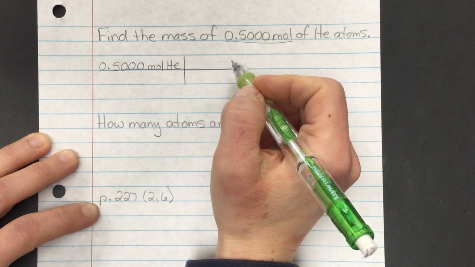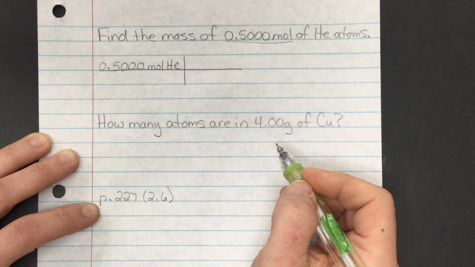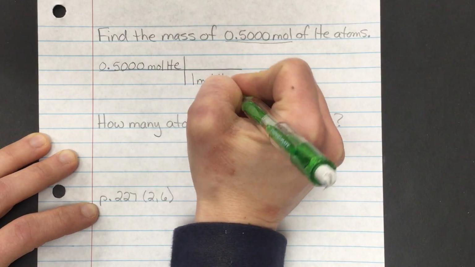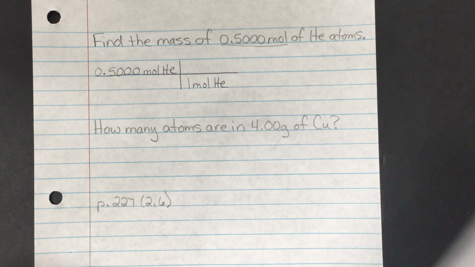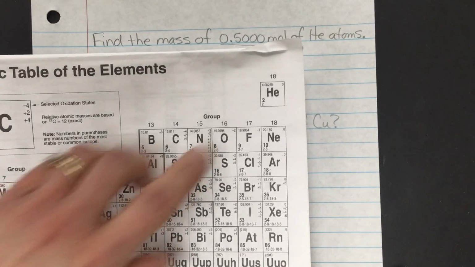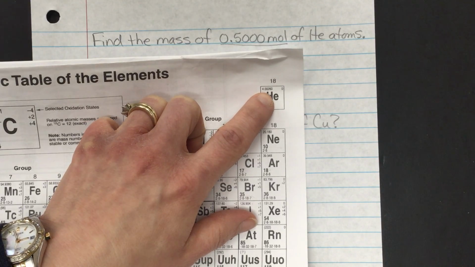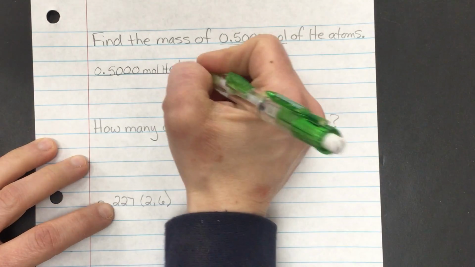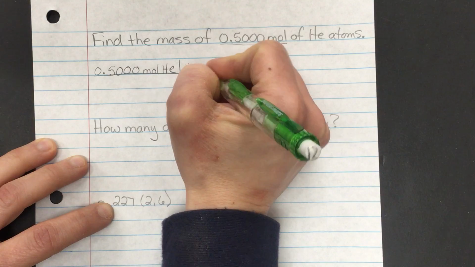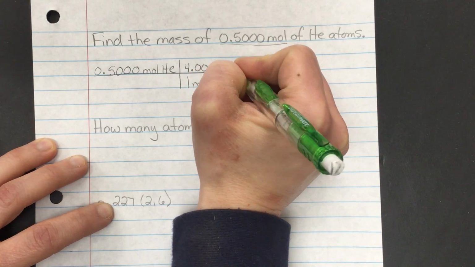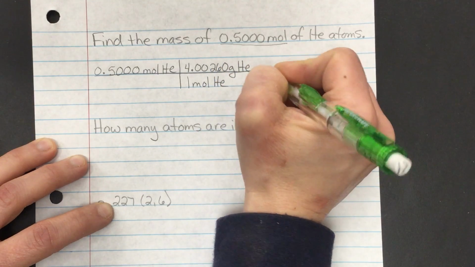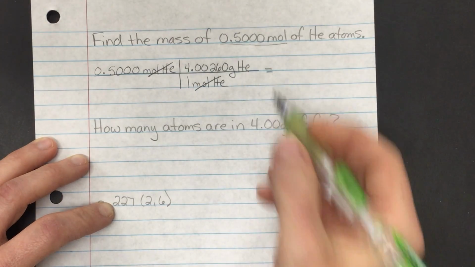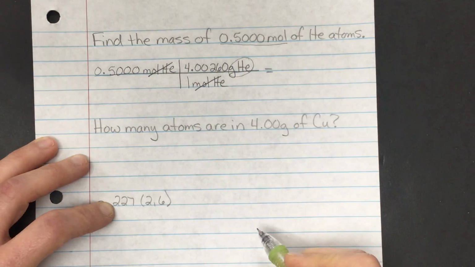from moles to mass. Well, how I do that is I now know that 1 mole of helium, that number can be found on my periodic table, is equal to a mass of 4.00260 grams. So I write down 4.00260 grams of helium. Now I know this works out because I can cancel my units there. Those cancel on the top and the bottom. My units that I'm going to label my answer with are here.